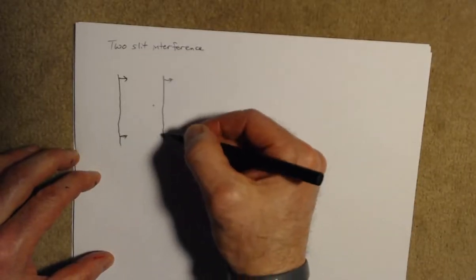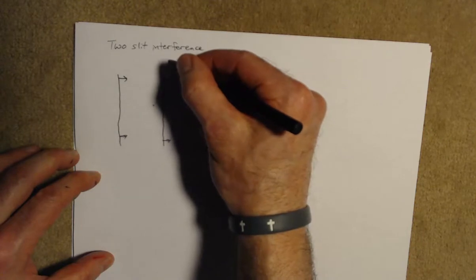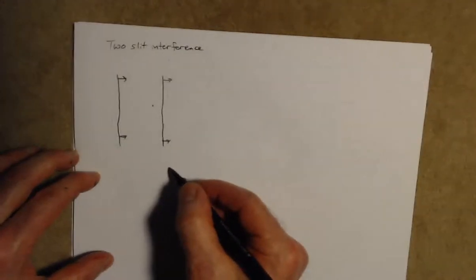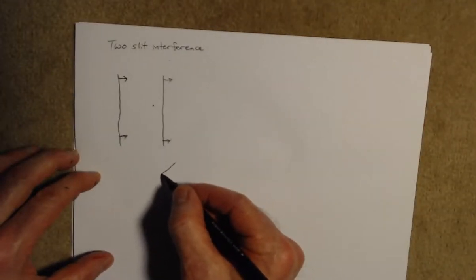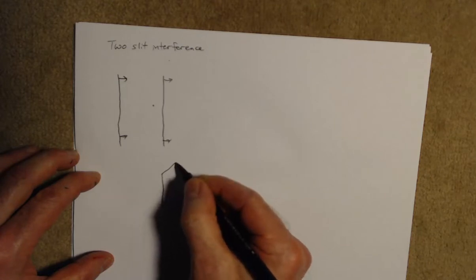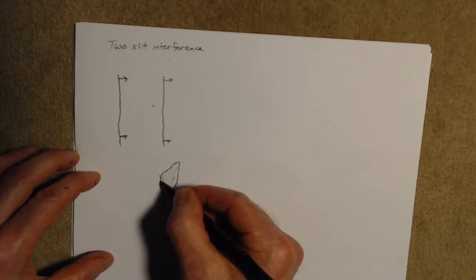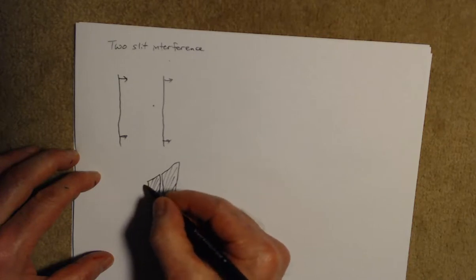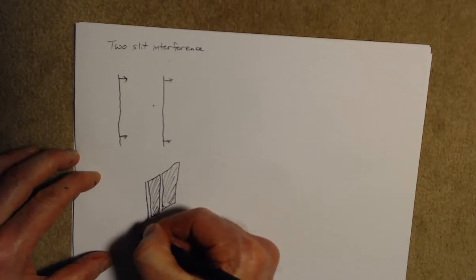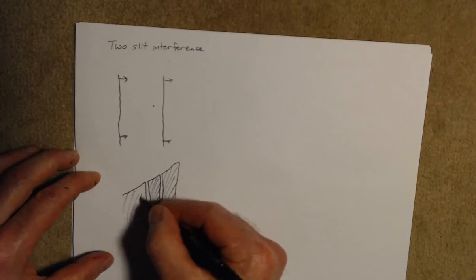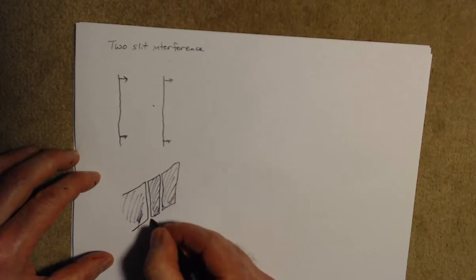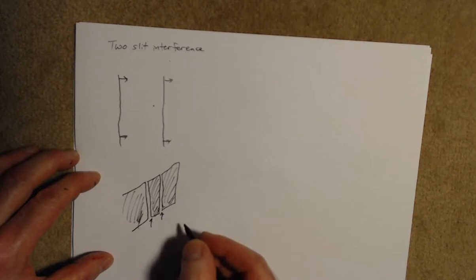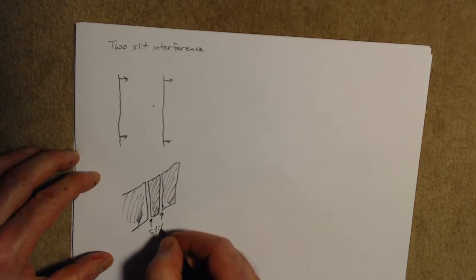And this wavefront is just about to hit a barrier. In a perspective view, the barrier would look like this. So this part is opaque, and then there's a little gap, and then another opaque part, and then another gap, like that. So these two gaps are called slits.